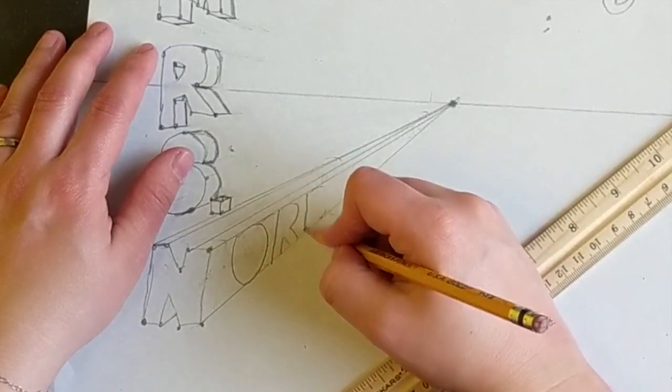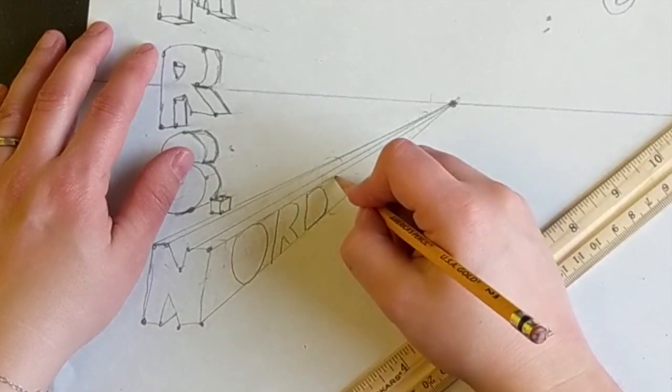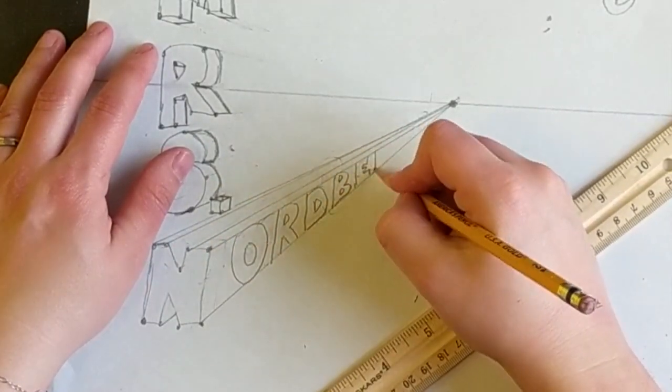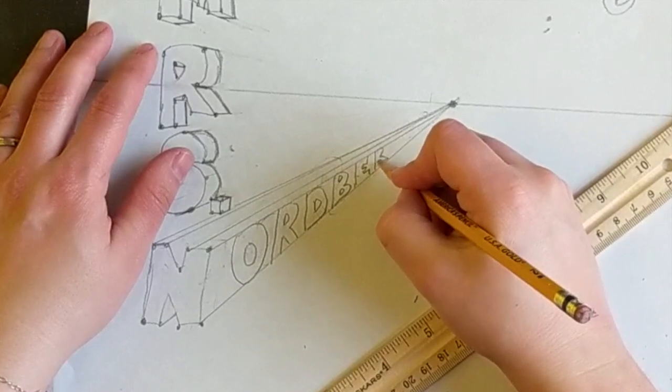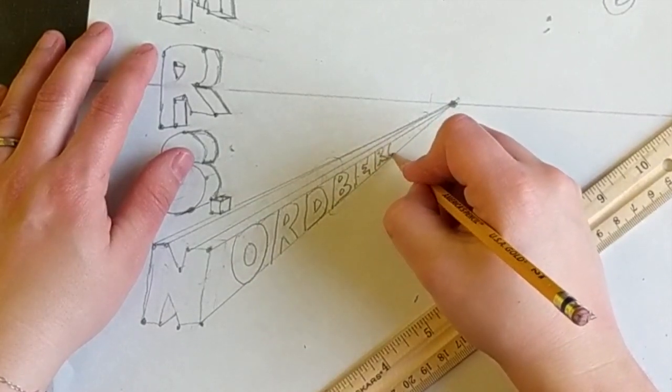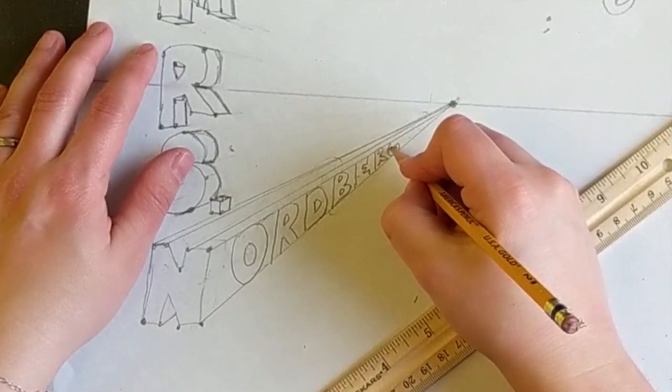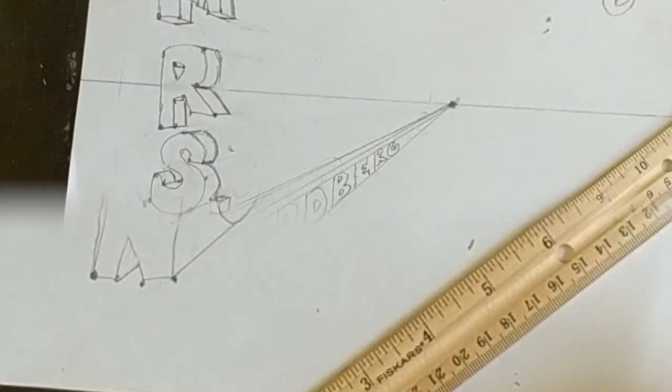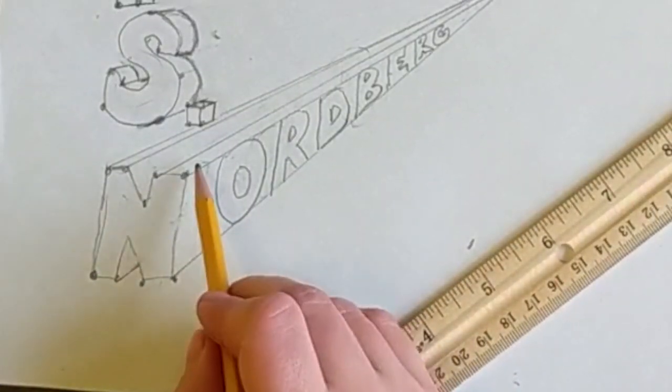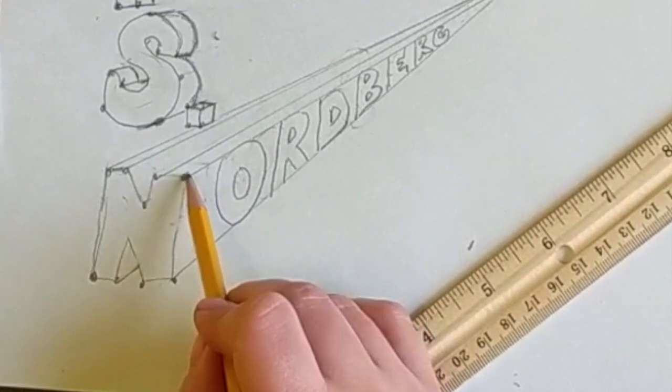This is going to be like the practice for putting in your city block. Oh, and you can see how they're getting really small as they're heading back into space. There we go. Okay?